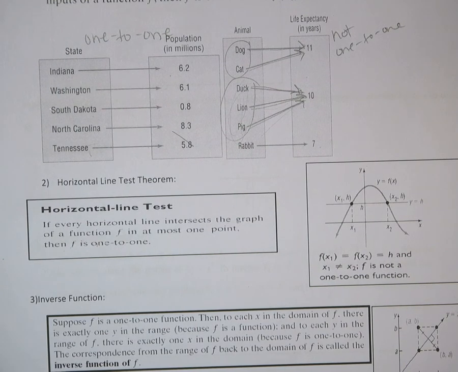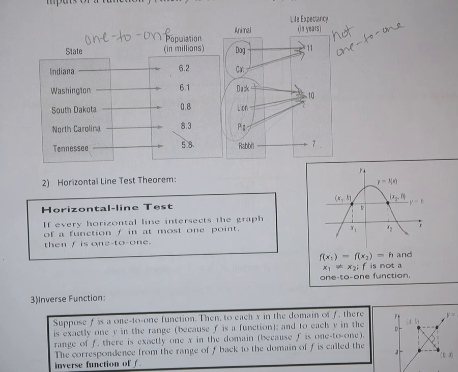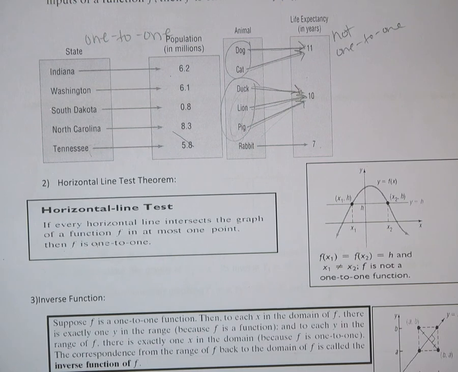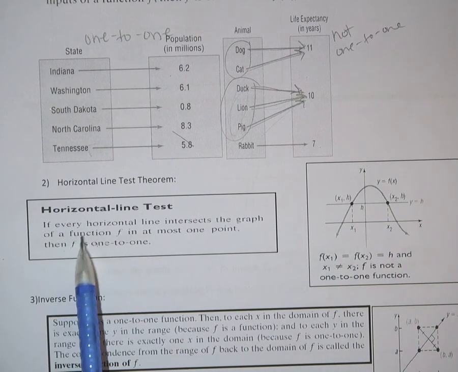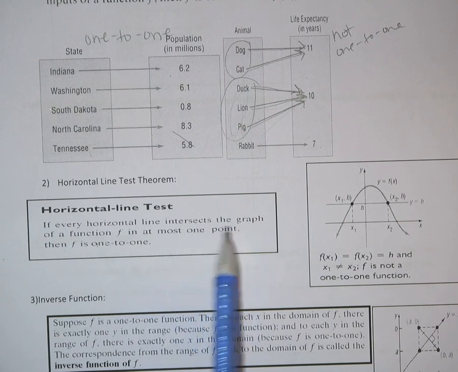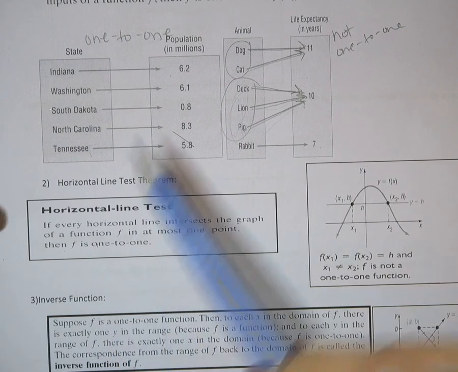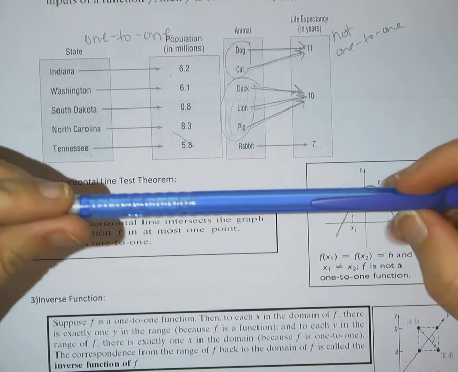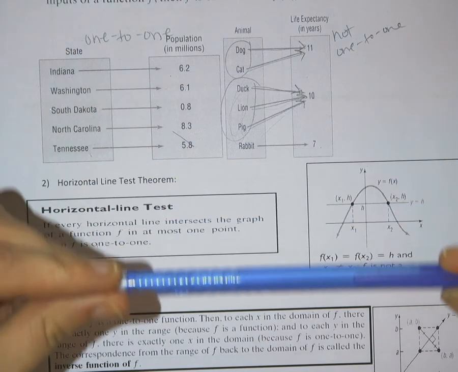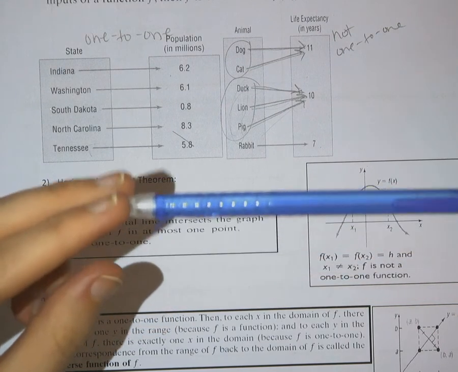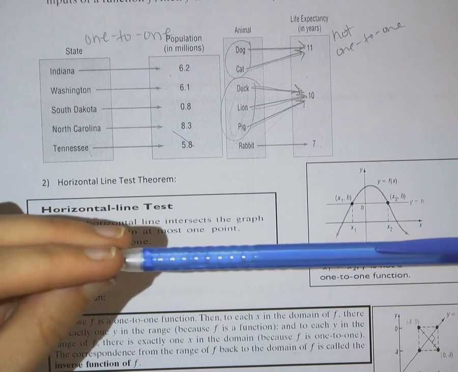So in a vertical line test, I take a vertical line and I drag it across my function and see if my line intersects more than once. If it intersects more than once, then it's not a function. This is the same idea here. So if every horizontal line intersects the graph of a function in at most one point, then f is one-to-one. So I take my pencil or some horizontal line and I move it across my graph. This time I'd be moving it up and down since it's a horizontal line. If I intersect in more than one spot, then I do not have a function, or I do not have a one-to-one function.